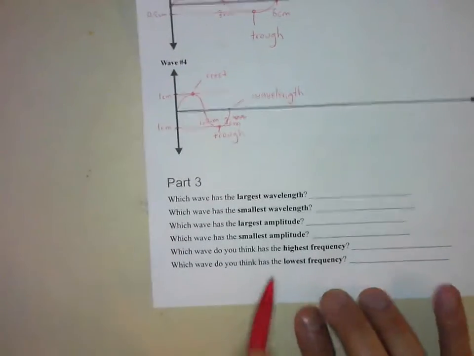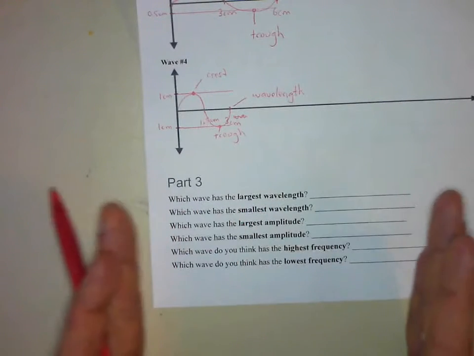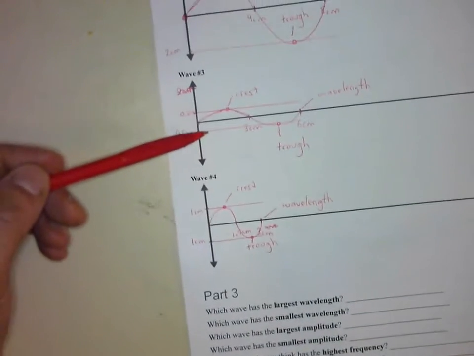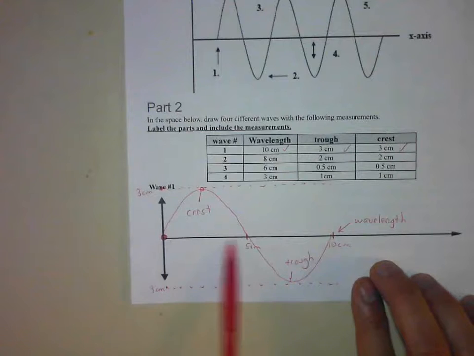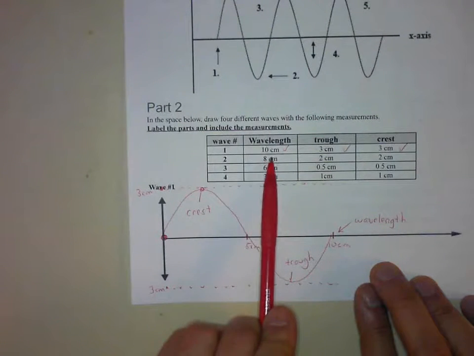Which wave has, so let's go here, which wave has the largest wavelength? The largest wavelength. Okay, that's the longest wave. So if we come here, that's small. That's still small. It's getting bigger. And the wavelength here is 10 centimeters. 10 centimeters. So the largest wavelength is wave number 1.